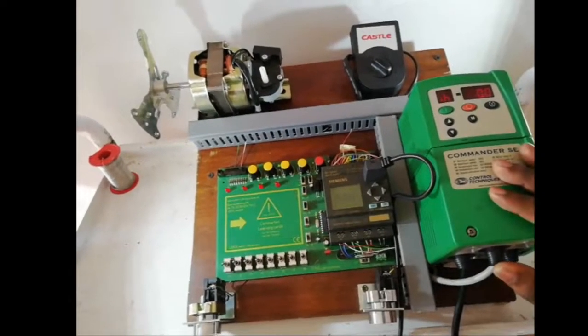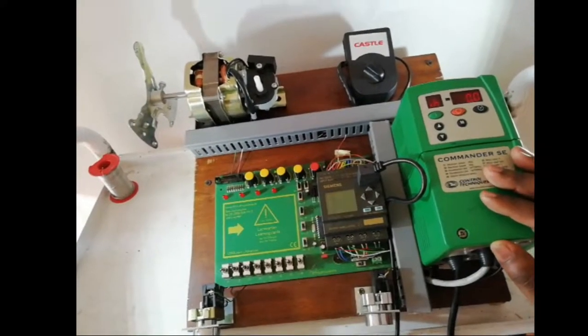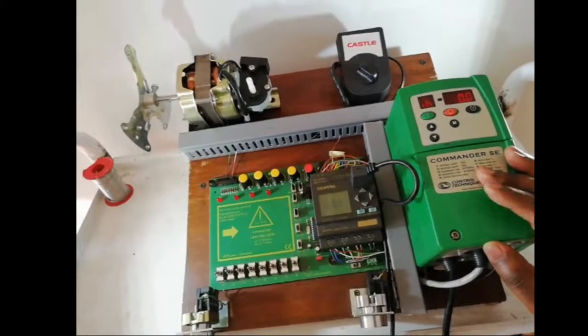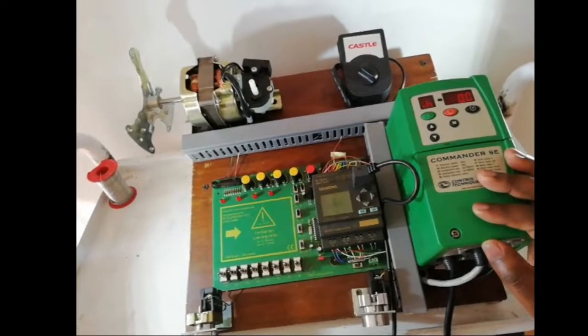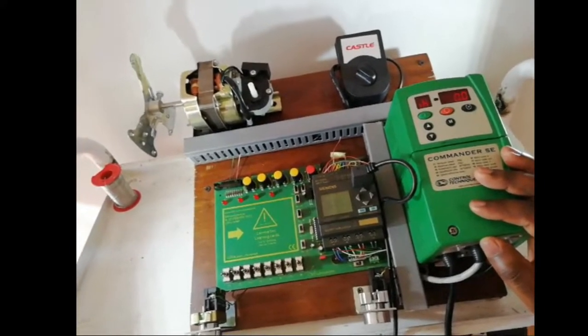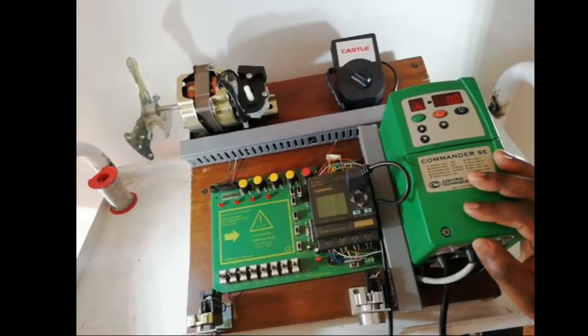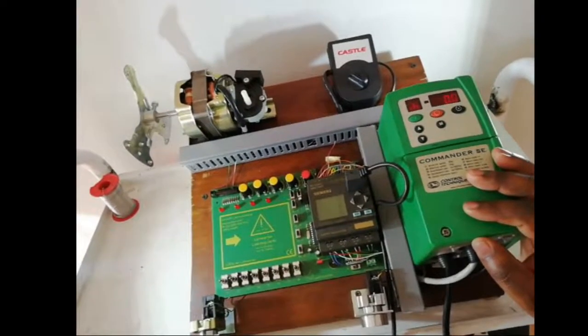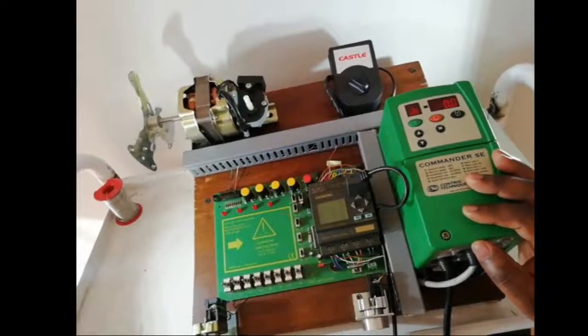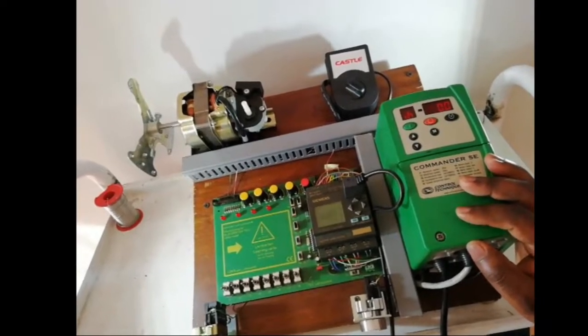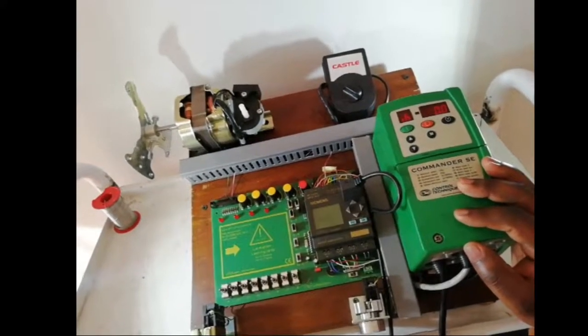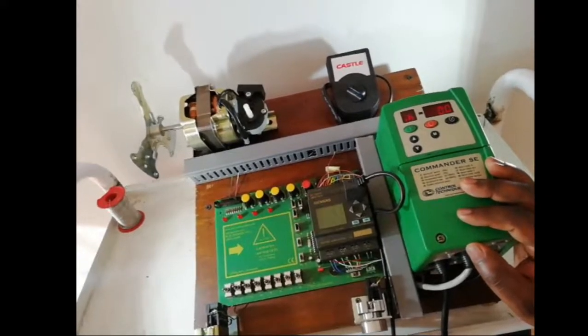This guy here is responsible for controlling the speed of the motor so that the motor doesn't run at its maximum RPM. You know that if the motor runs at maximum RPM for a prolonged time, especially in an educational setup, it might find itself running for 8 hours, and it is not designed to do that, especially at maximum speeds.